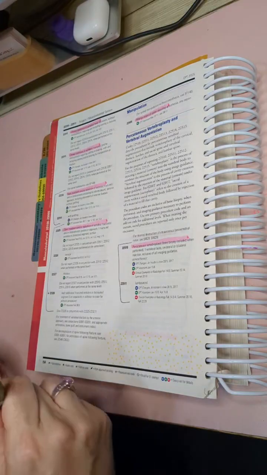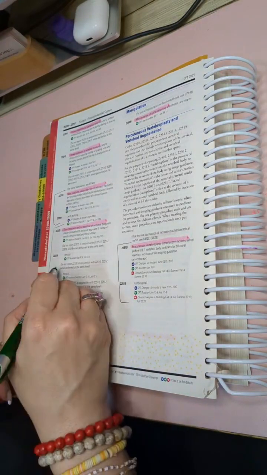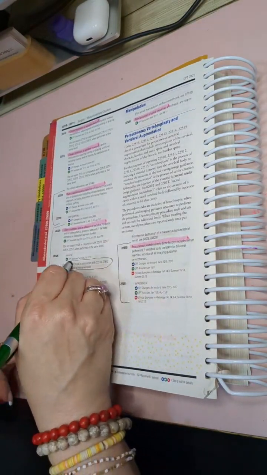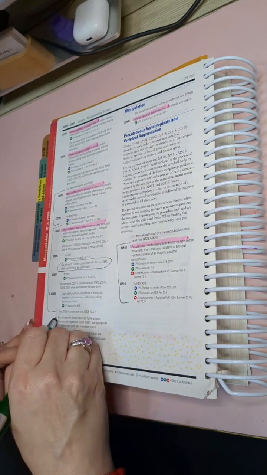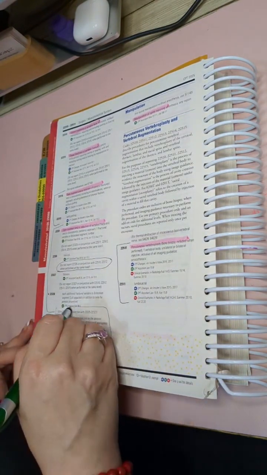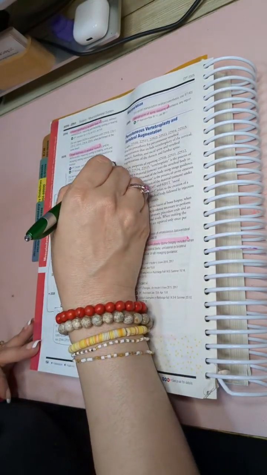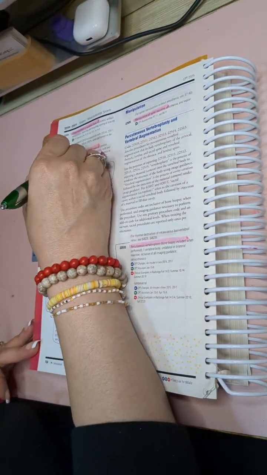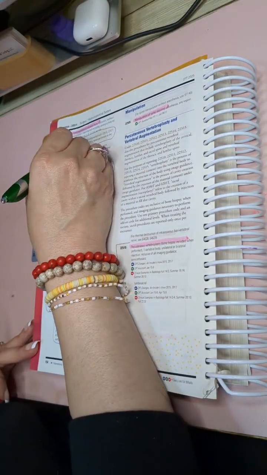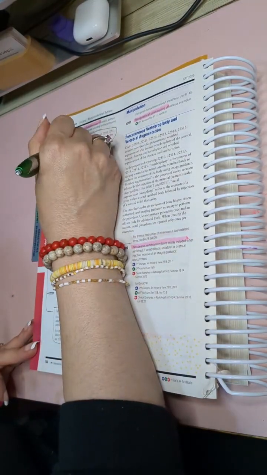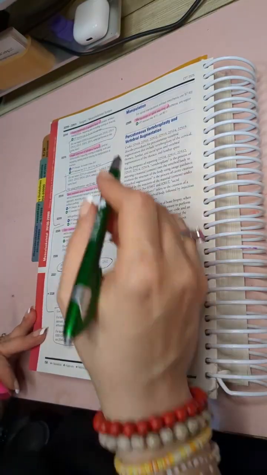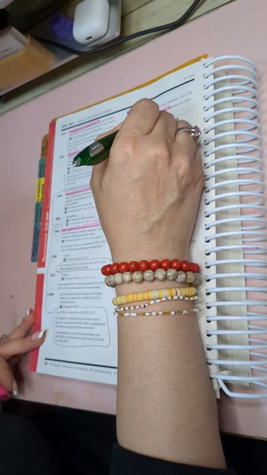Then again, just go back and circle what's in parentheses. A lot of times the parentheses tell you what cannot be coded together. Sometimes it says what can be coded together.